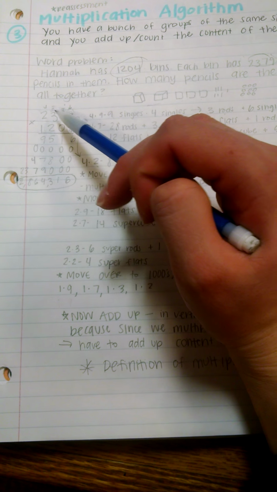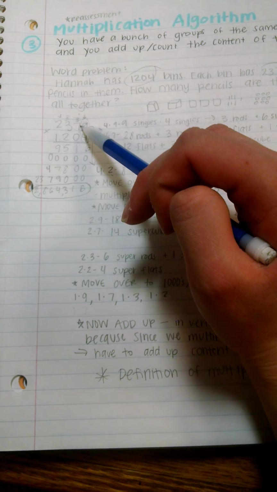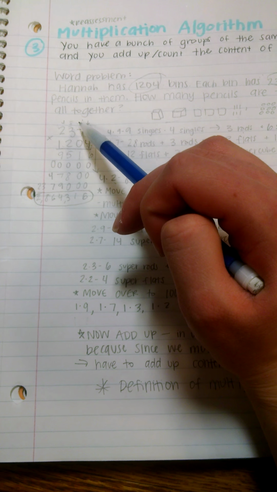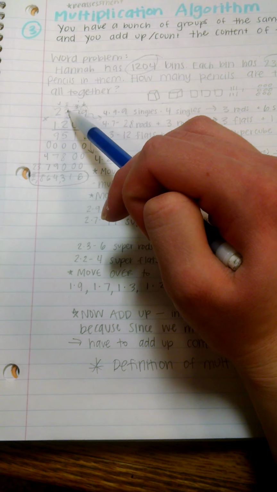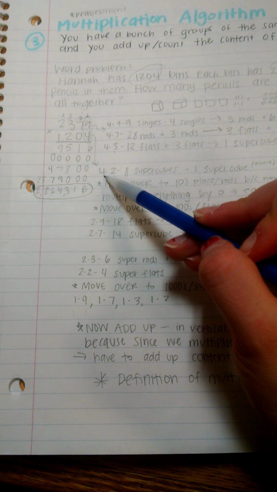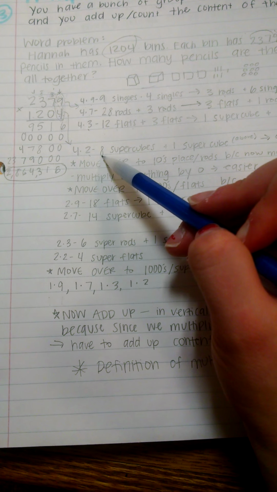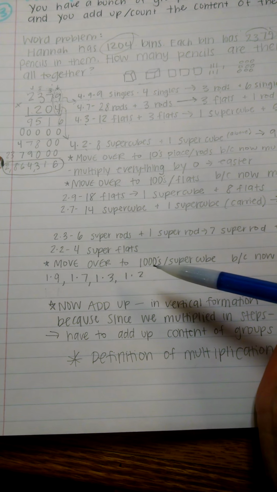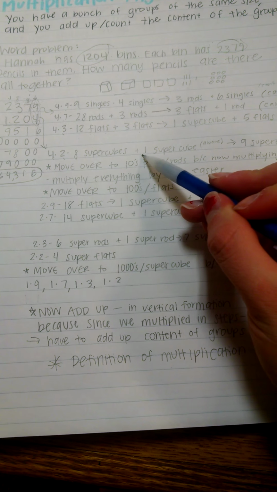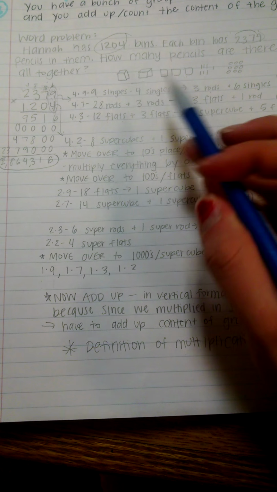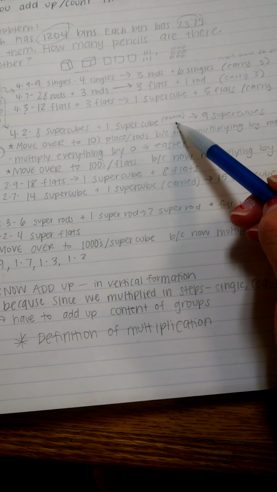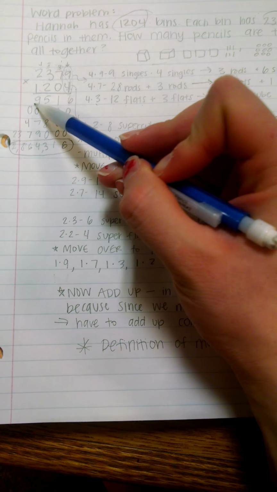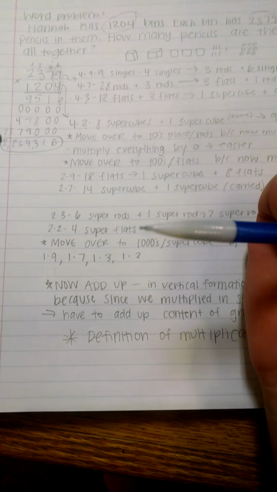So we have to add up the content of each small group or small unit: singles, rods, flats, and supercubes. So now to continue, 4 times 2 is 8 supercubes, because we are in the supercubes place, plus that 1 supercube that we carried over, to give you 9 supercubes. So we get our first level right here.